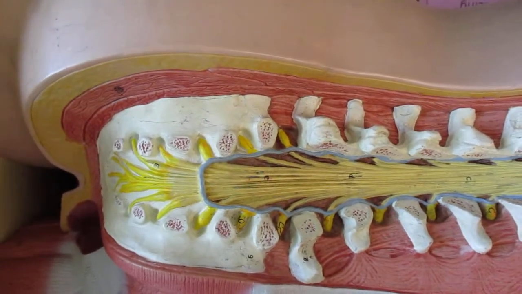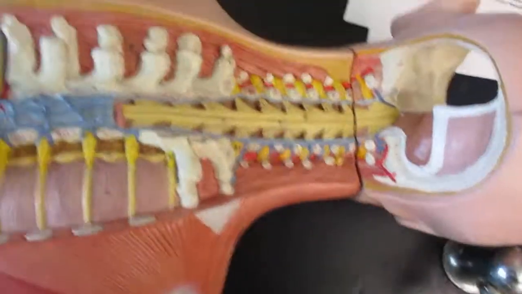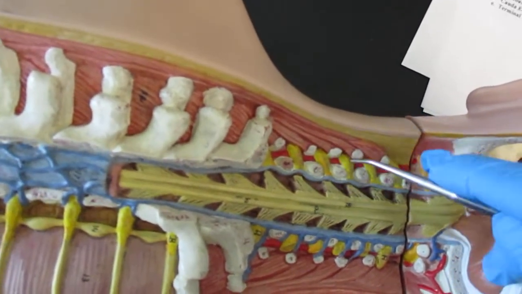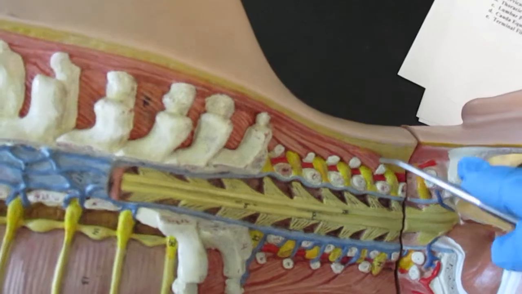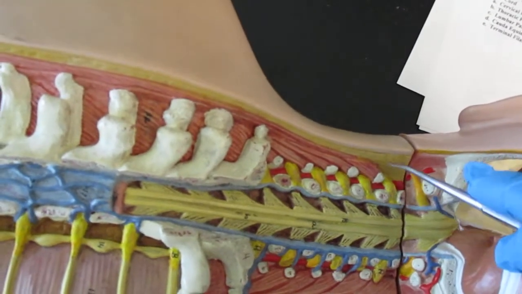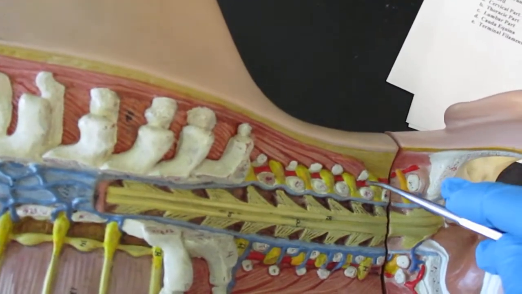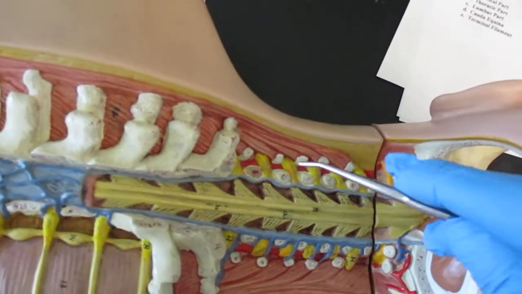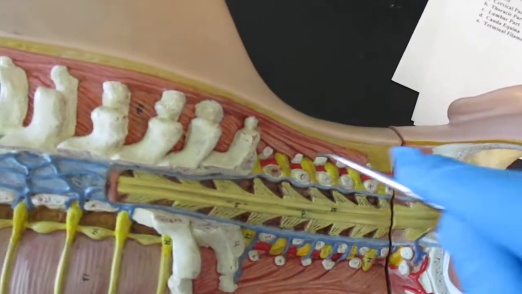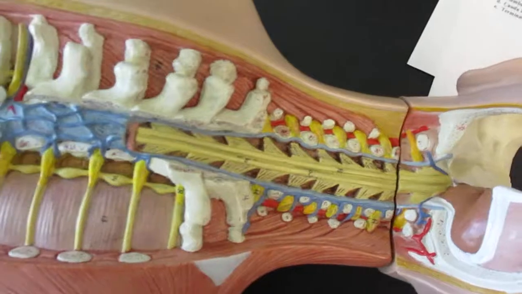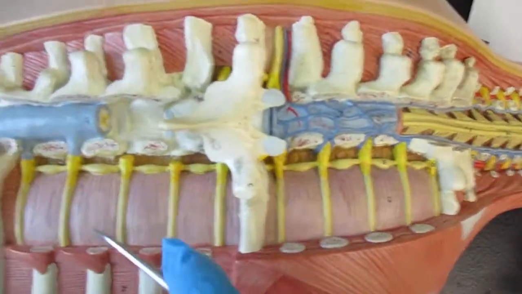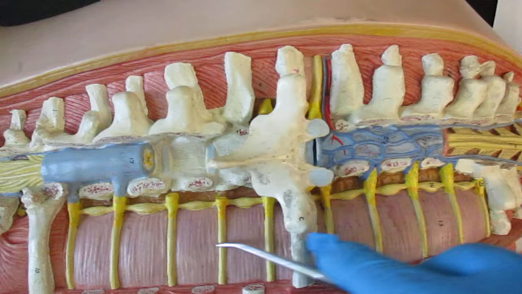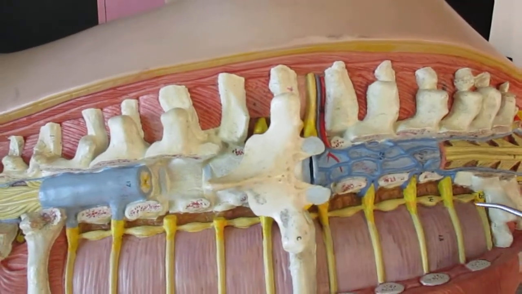And let's look at the spinal nerves. The spinal nerves are just flaring out horizontally from the spinal cord. So we have 8 pairs of cervical nerves, all these right here. And then we have 12 pairs of thoracic nerves.